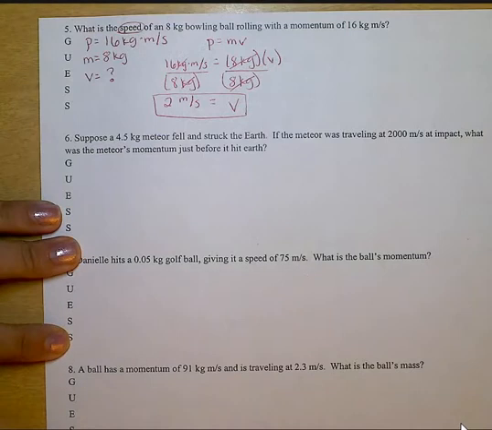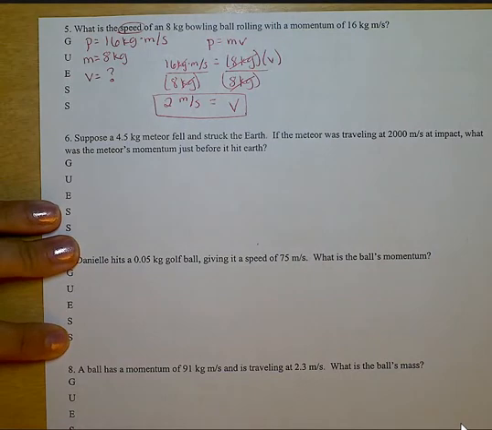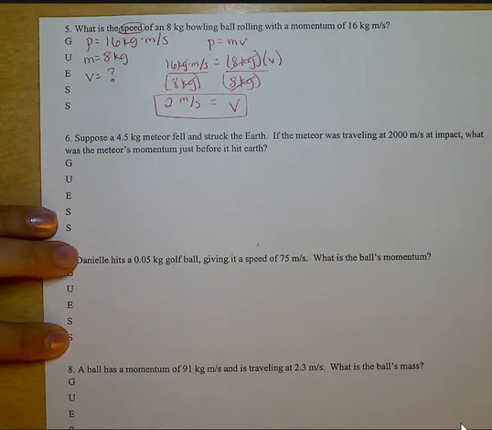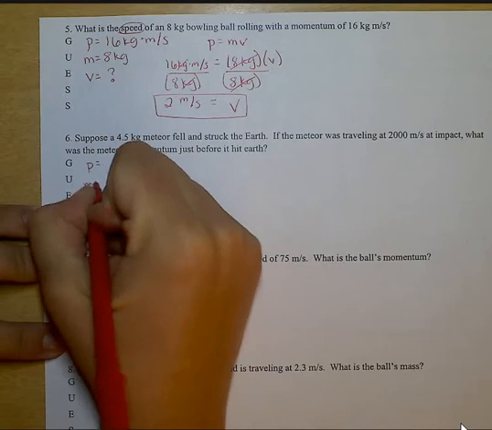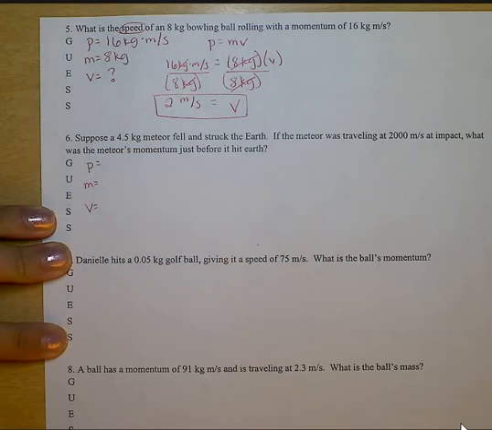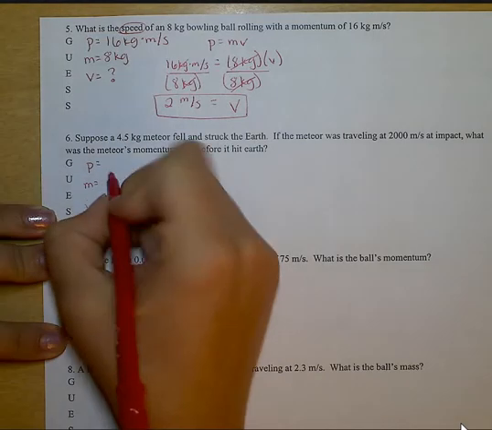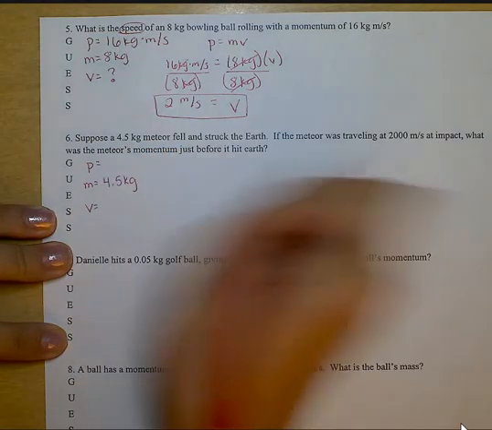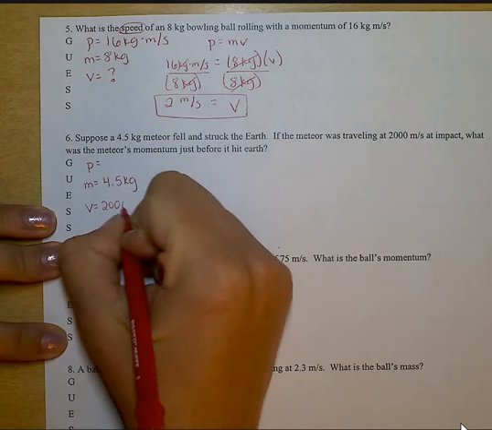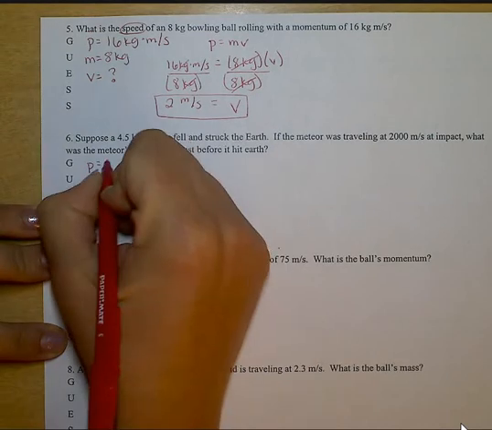Number 6. Suppose a 4.5 kilogram meteor fell and struck Earth. If the meteor was traveling at 2,000 meters per second at impact, what was the meteor's momentum just before it hit Earth? So again, I'm going to write down my knowns and my unknowns. So my mass is 4.5 kilograms. I have a velocity of 2,000 meters per second. I'm not sure of my momentum.